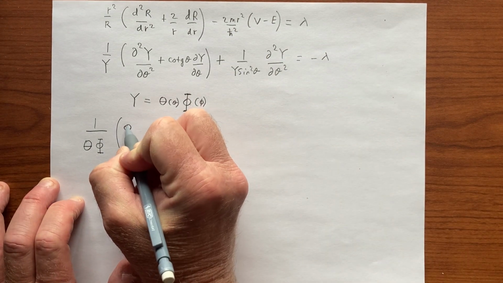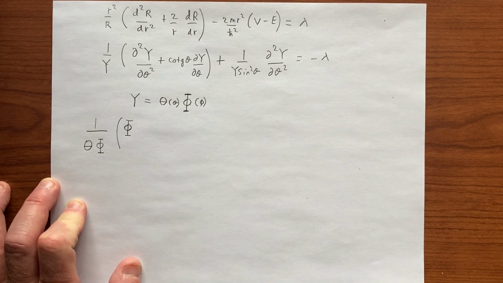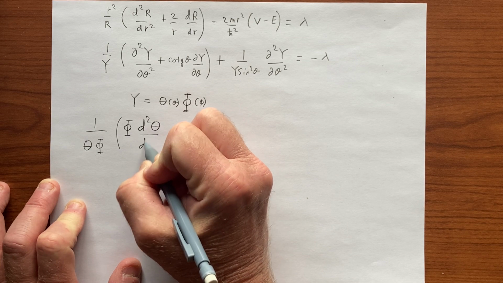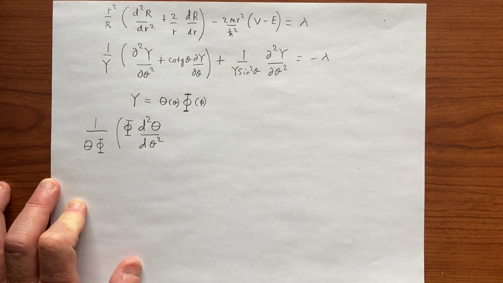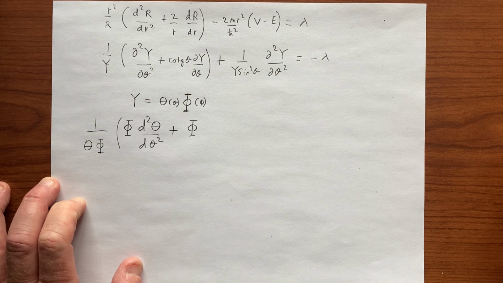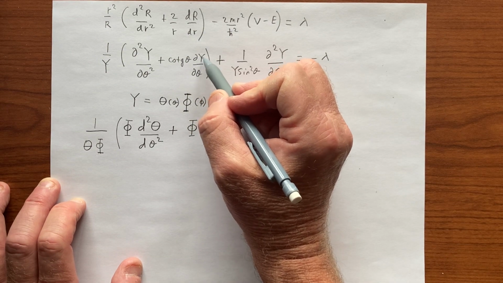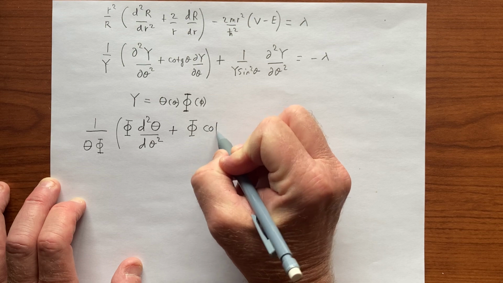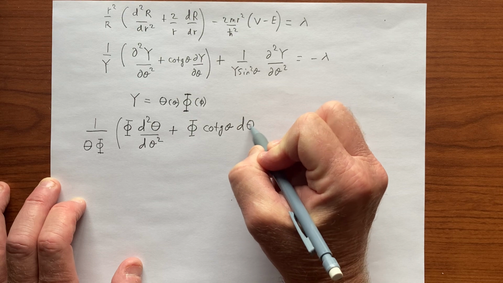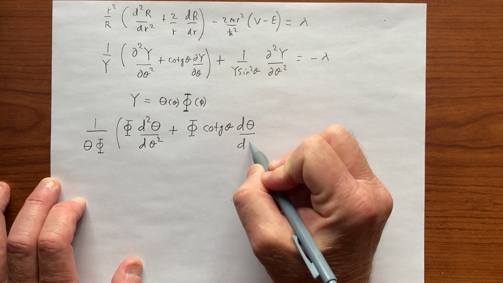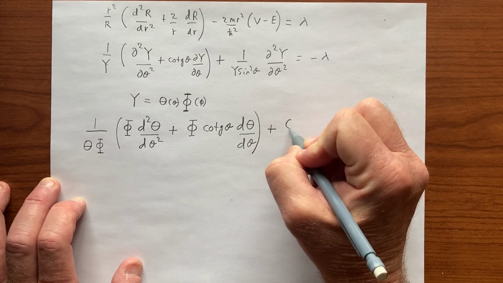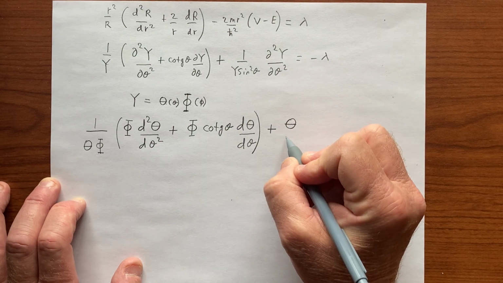Here we have this just going along for the ride, and then we have two derivatives in this variable, plus that going along for the ride here, cotangent of that, derivative of this in that variable, plus the capital Theta function.